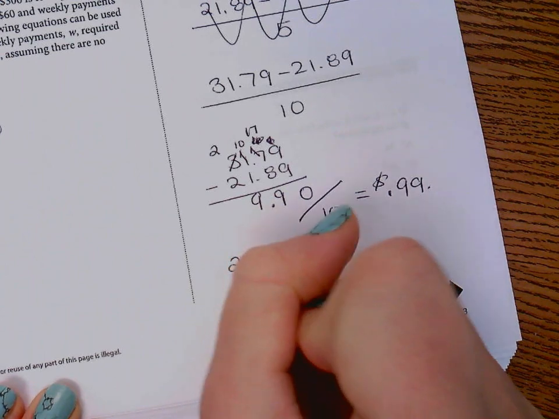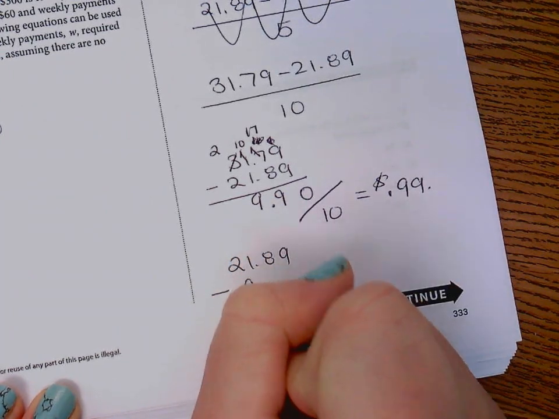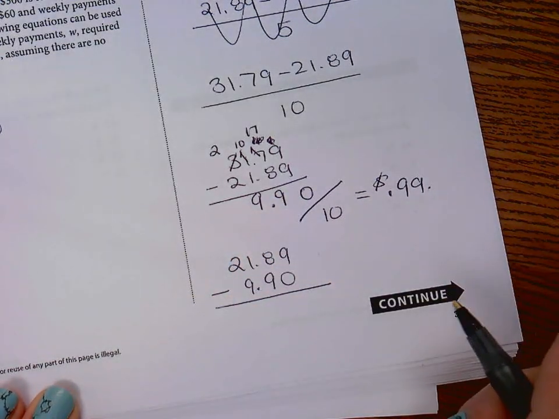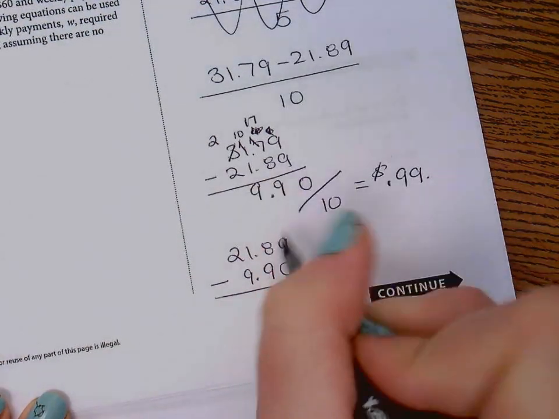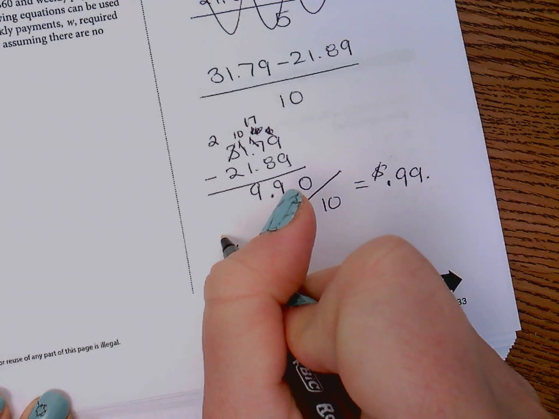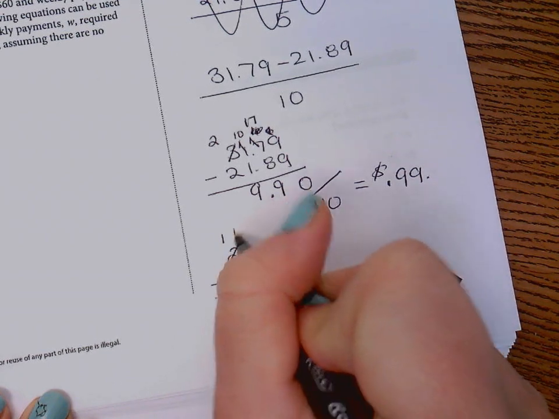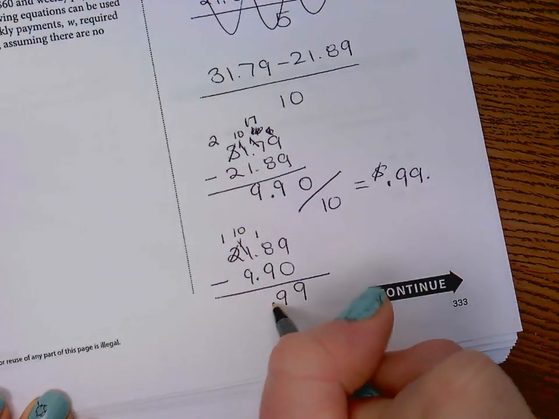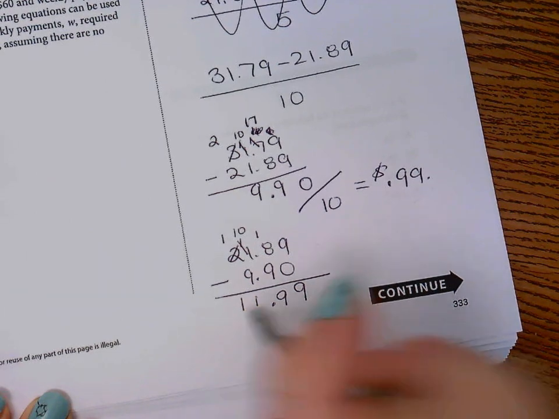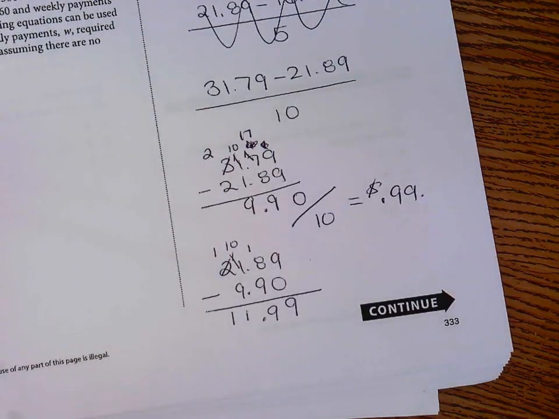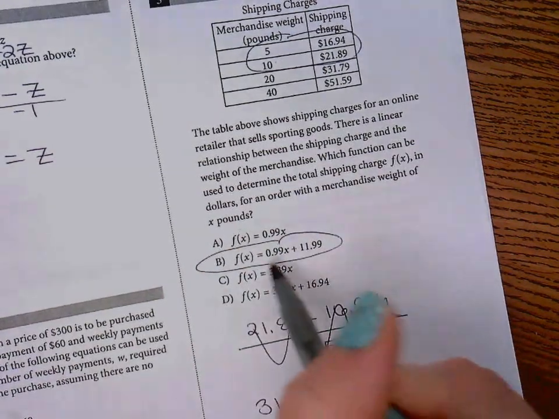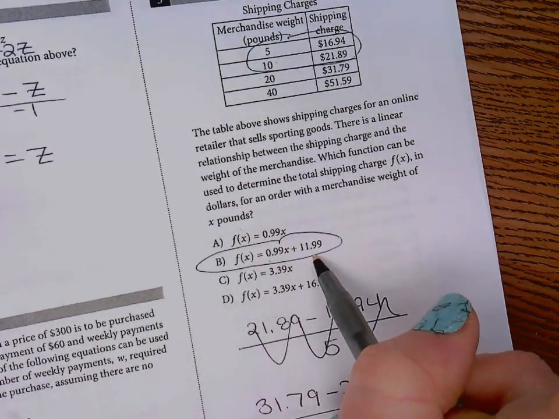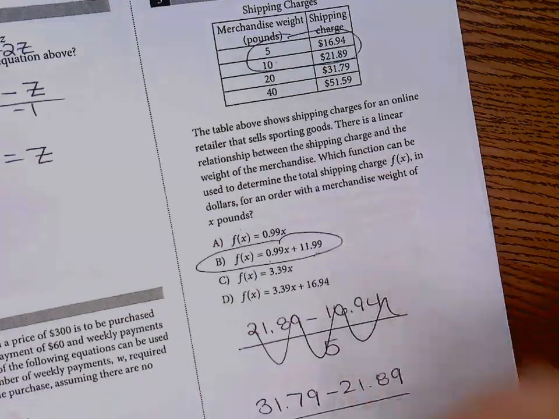So we're going to take 2189 and subtract our $9.90 to see what our y-intercept is. So this would be $11.99. So it looks like it is our slope of 99 cents and then our y-intercept of $11.99 for our shipping charge. So 3 is B.